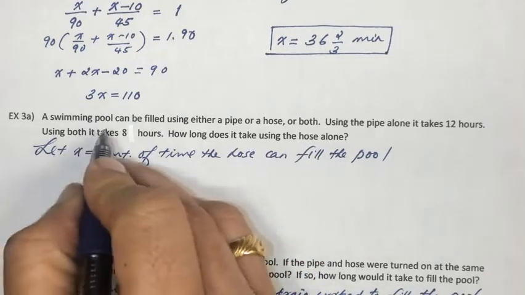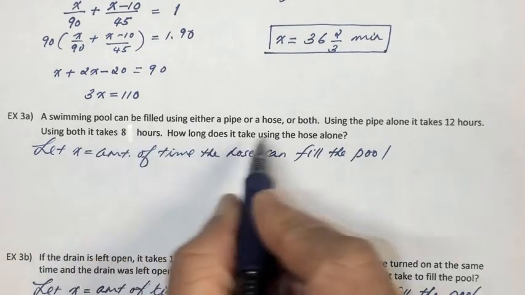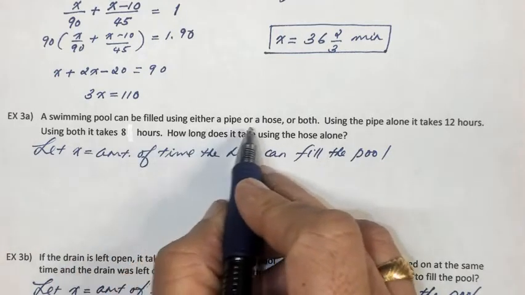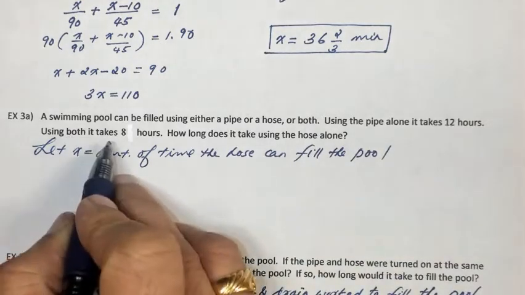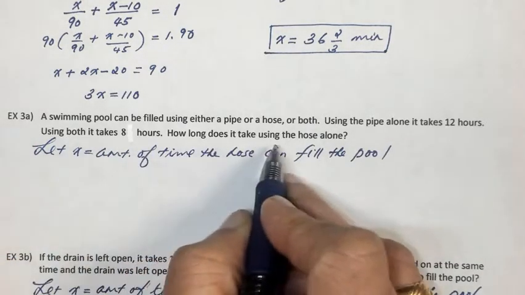Okay, here's a swimming pool question. A swimming pool can be filled using either a pipe or a hose or both. Using the pipe alone takes 12 hours, or using both it takes 8 hours. How long does it take using the hose alone?